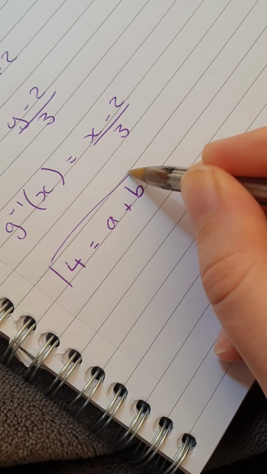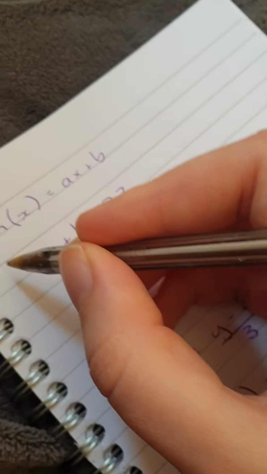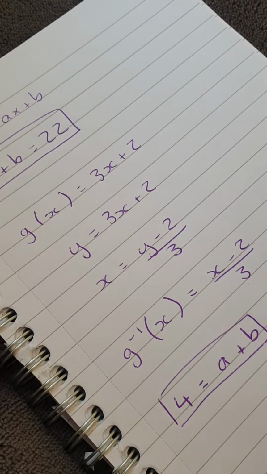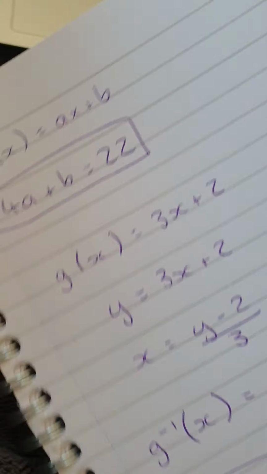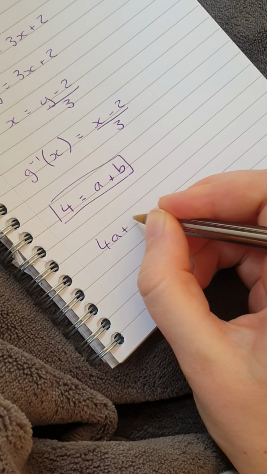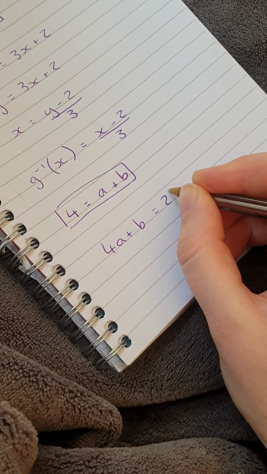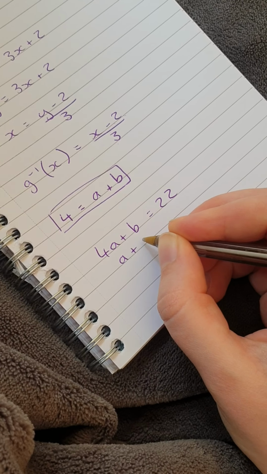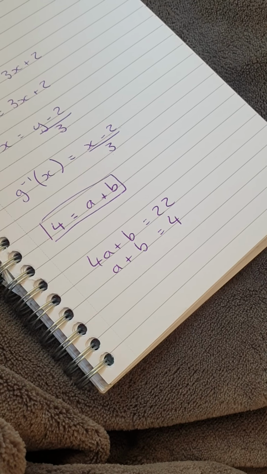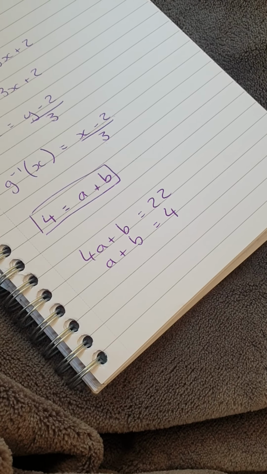So now we've got this equation here, and we've got this equation here. Those are our two simultaneous equations now. So I can say I've got 4a plus b equals 22, and I've got a plus b equals 4. And you know how to solve simultaneous equations, so I'm going to leave it there for you.